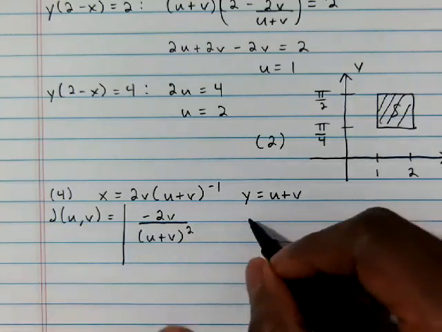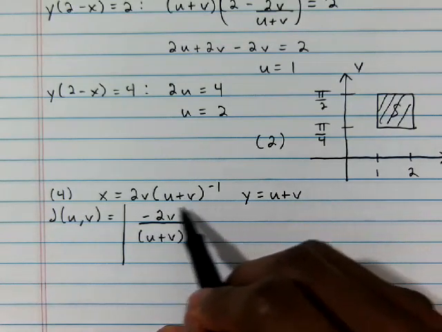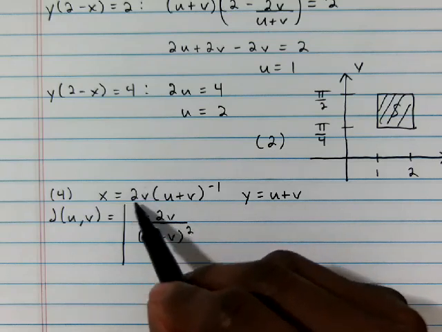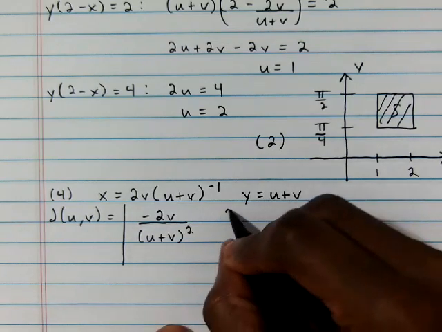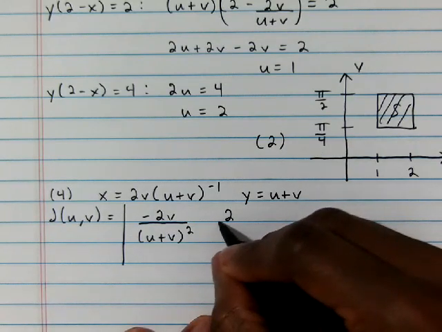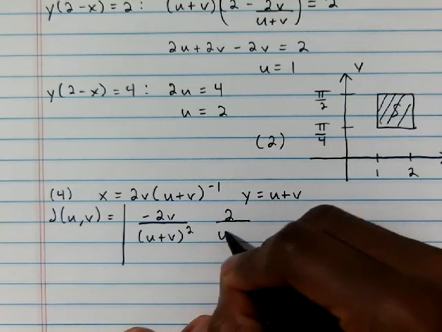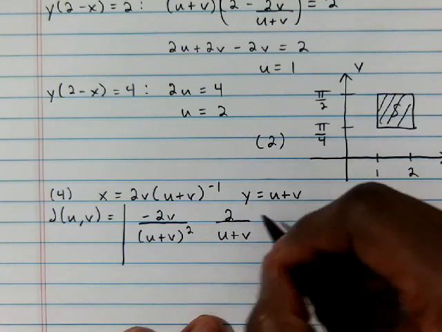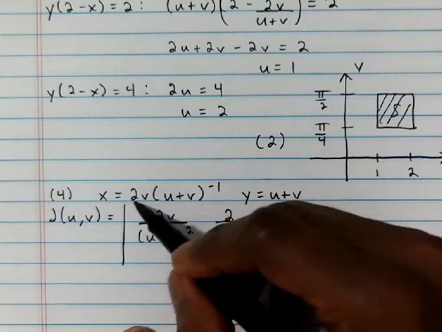Partial of this with respect to v now, we're going to have to use the product rule here. So the derivative of this with respect to v is 2. And then this stays the same. So over u plus v. And then plus, that stays the same, 2v.